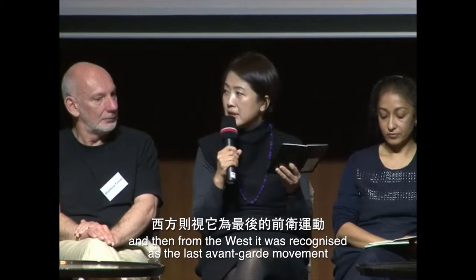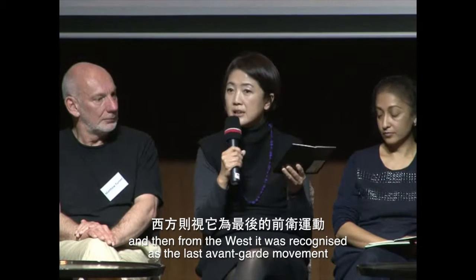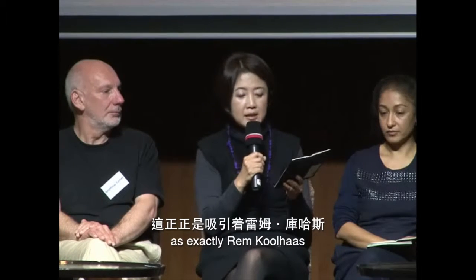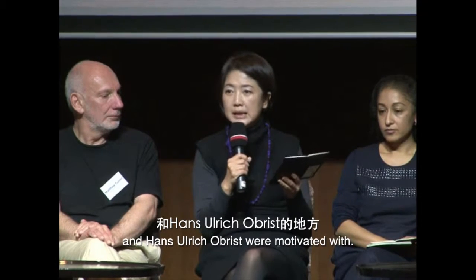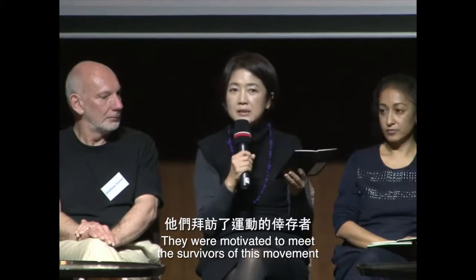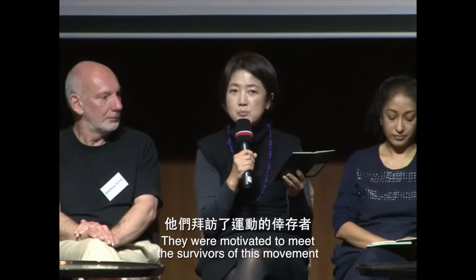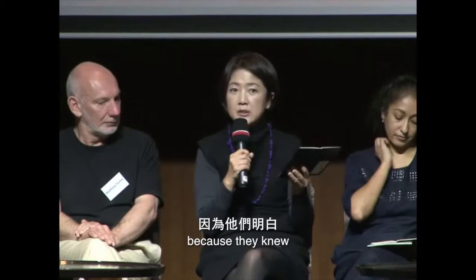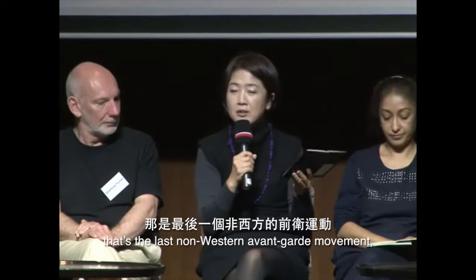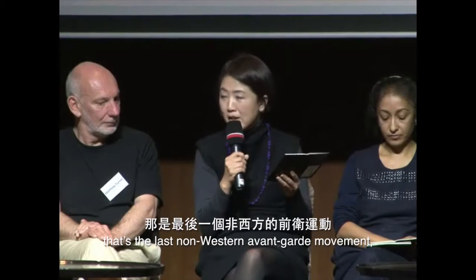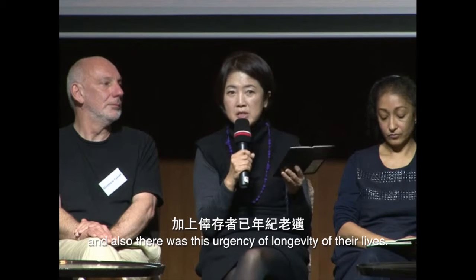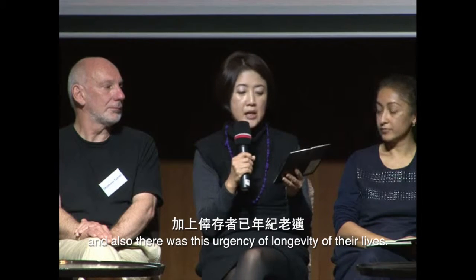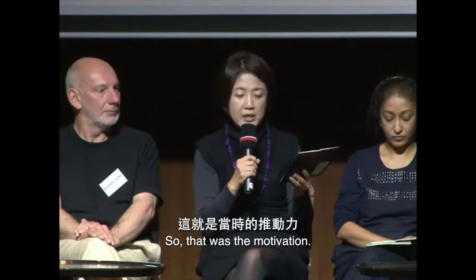And then from the West, it was recognized as the last avant-garde movement, as exactly Rem Koolhaas and Hans Ulrich Obrist were always motivated by. They were motivated to meet the survivors of this movement, because it was the last non-Western avant-garde movement. And also there was an urgency because of the longevity of their lives. So that was the motivation.